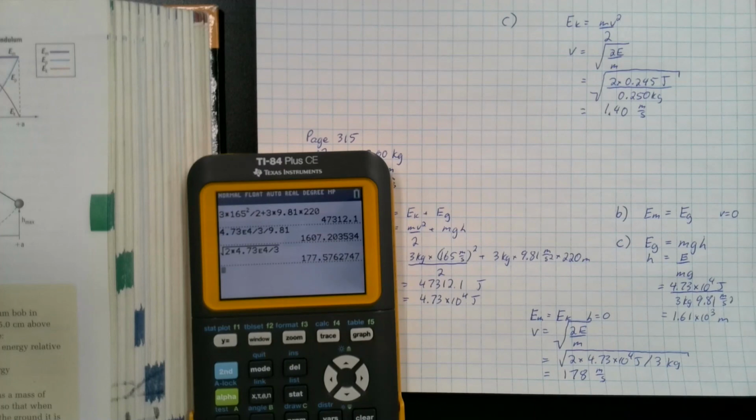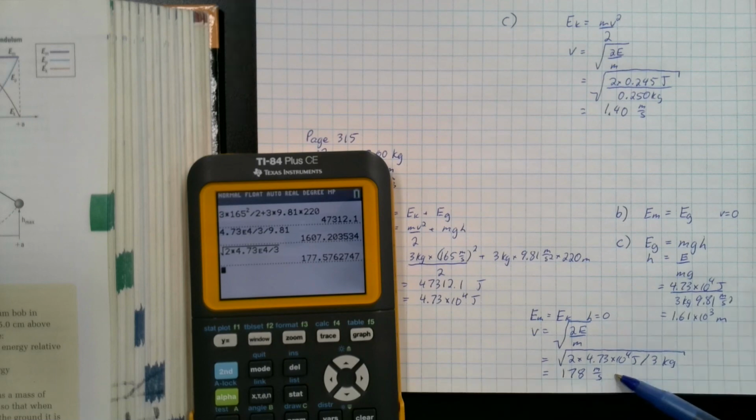Again, we know the direction is downwards, but because this is using energy, which is scalar, we cannot say that direction for sure. So if it's taking off, it would be going at a speed of 178 meters per second, and when it crashes into the ground, it will also be going a speed of 178 meters per second.